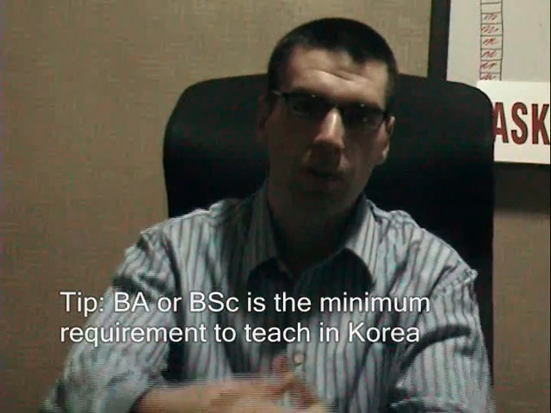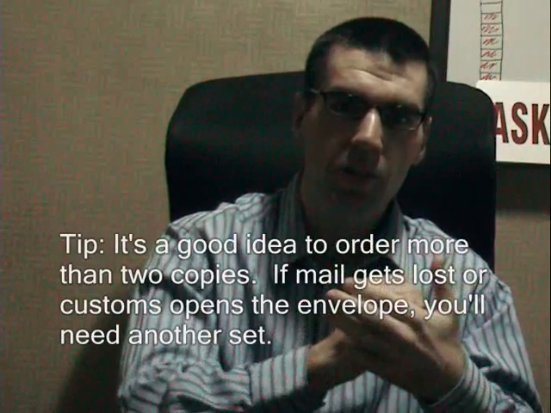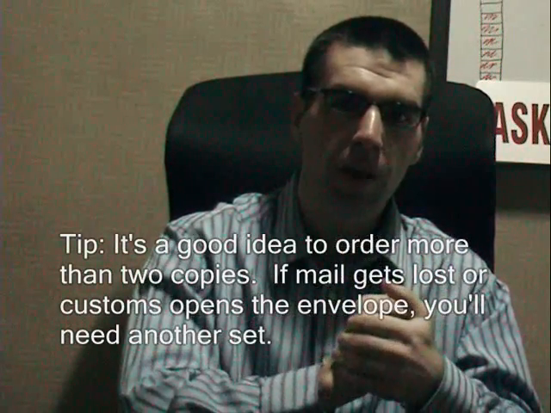The next thing you want to make sure you have are 2 copies of your sealed transcripts. It's very important that the transcripts are sealed in the original envelope, not opened, and usually it should be stamped at the back of the envelope. If you do open the transcripts, then immigration is going to deny them, so don't even bother sending them. Make sure they're sealed in that envelope with the stamp on the back.